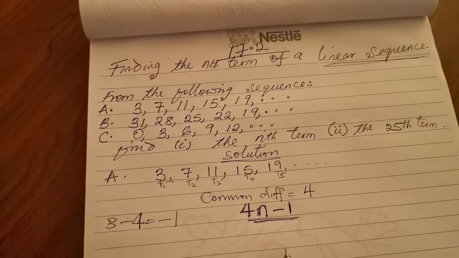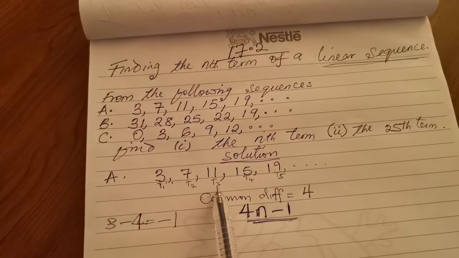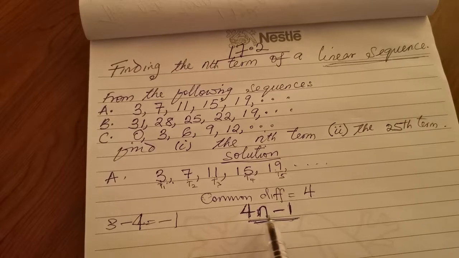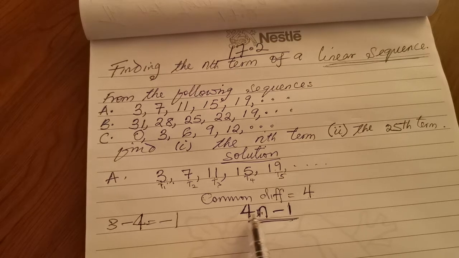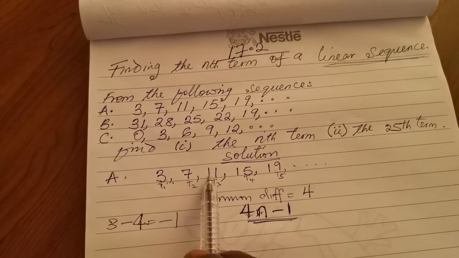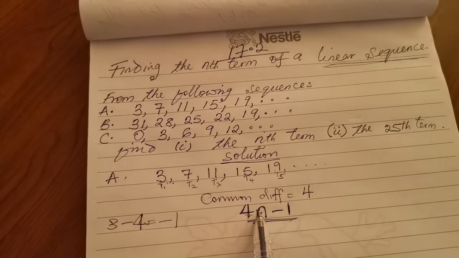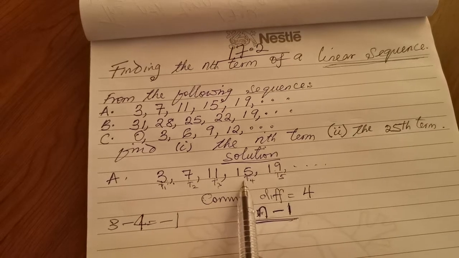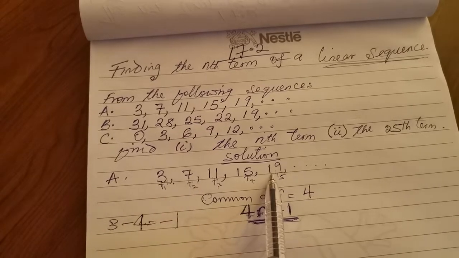You want to check? Okay, let's check with the third term. Let's use the third term to see if we can obtain 11. The third term is T3, so if I substitute 3 here, 3 times 4 is 12, and 12 minus 1 is 11. You see? Okay, let's look for the fourth term. If I substitute 4 here, 4 times 4 is 16, and 16 minus 1 is 15. See that? So this is the nth term of this sequence. That is for (i).